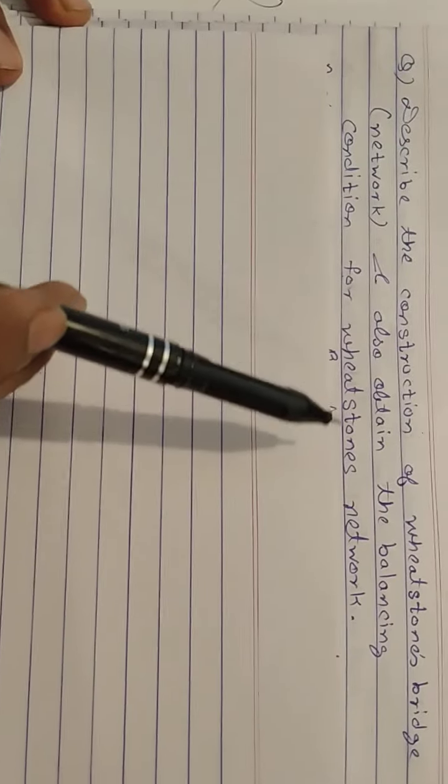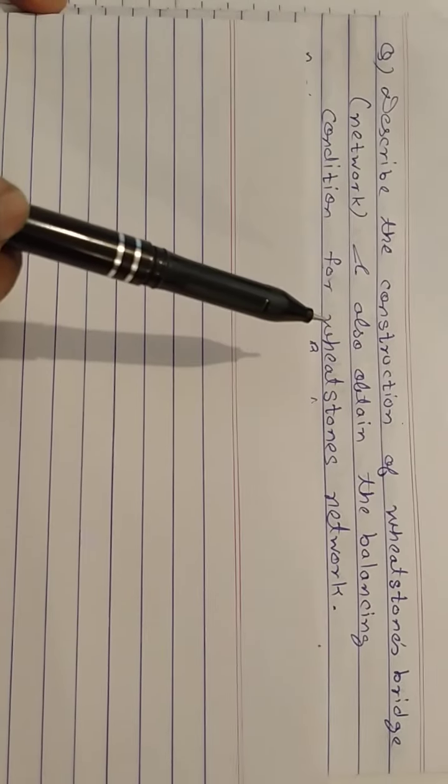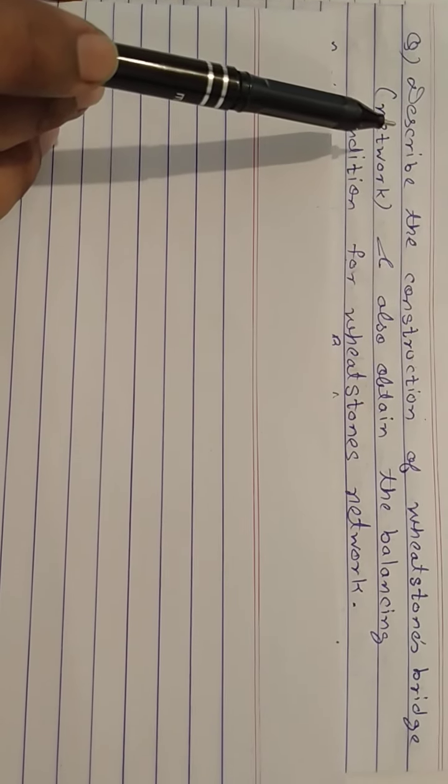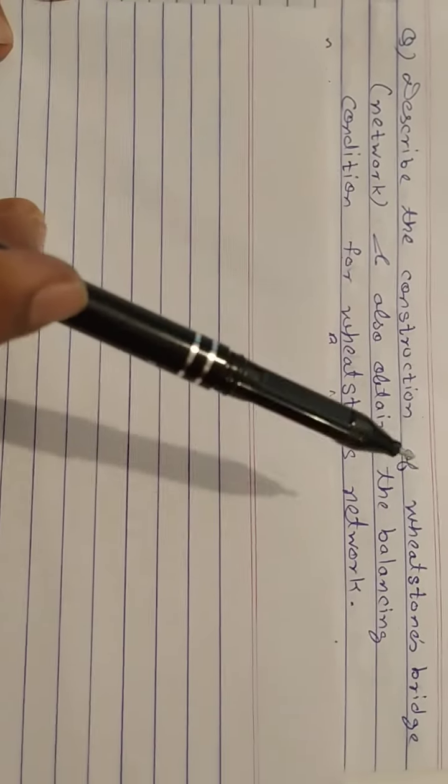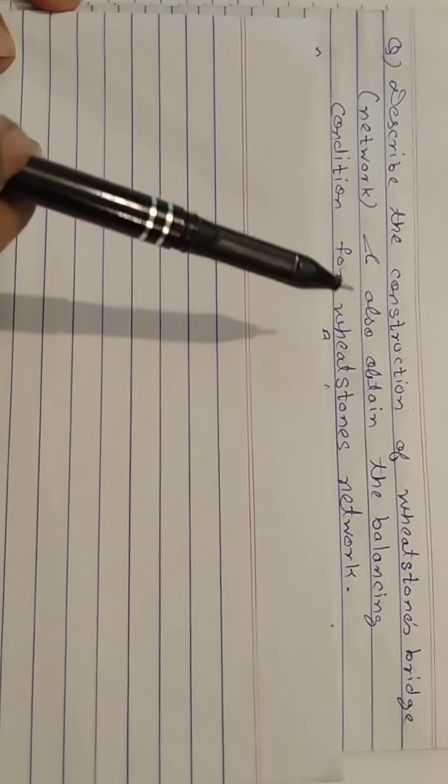The next topic of current electricity is what we have to study. What is Wheatstone's network? The examiner will ask a question like this: describe the construction of Wheatstone bridge or Wheatstone network. Also obtain the balancing condition for Wheatstone network.